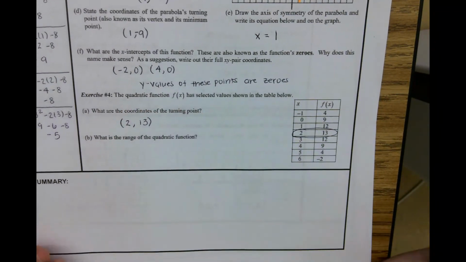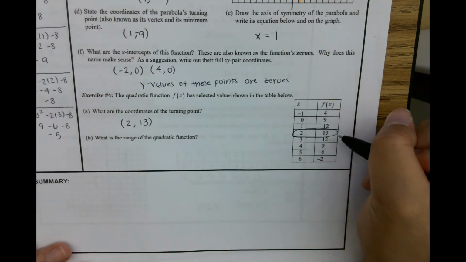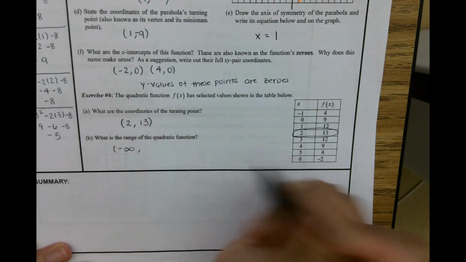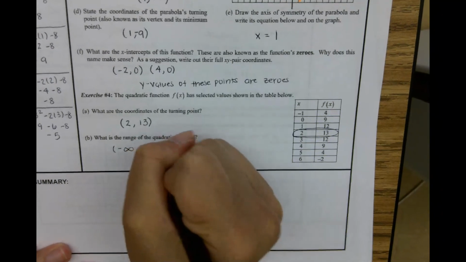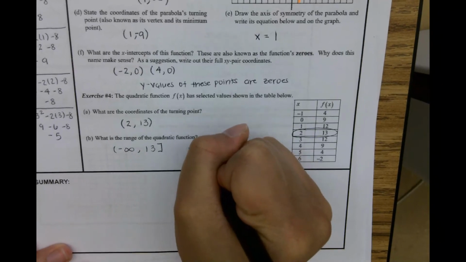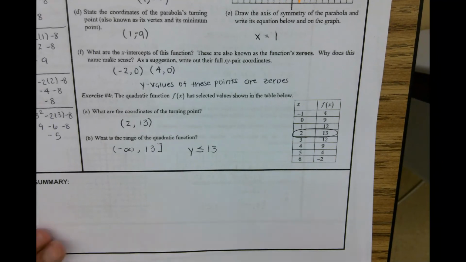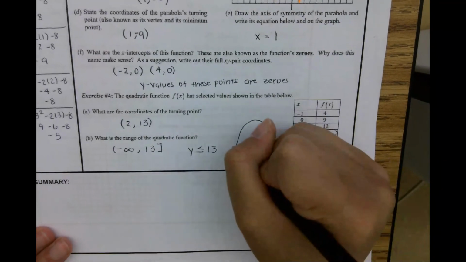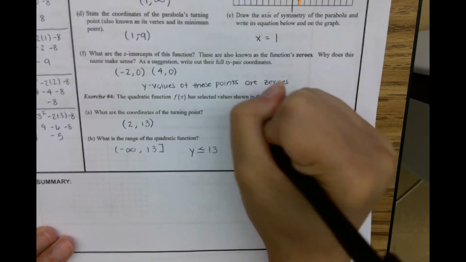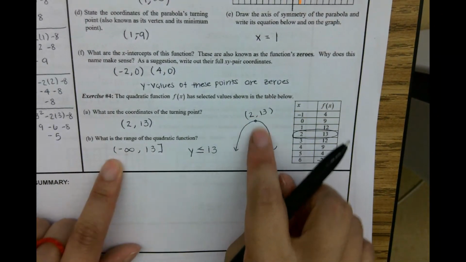This is our vertex. As we can see, all of the y values compared to this turning point are less than that. And so our range would be -infinity to 13, and it includes 13. Or another way to write it is that all of our y values are less than or equal to 13. If I were to graph this, this high point would be 2, 13, and everything else is below that. It starts at 13 and everything else is less than that.